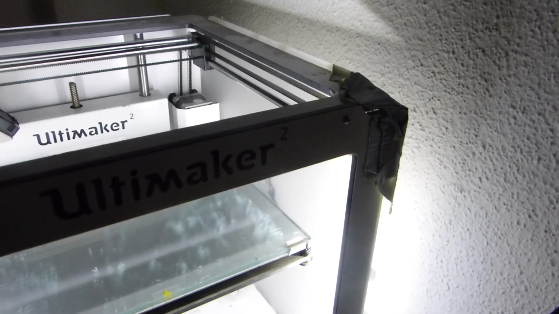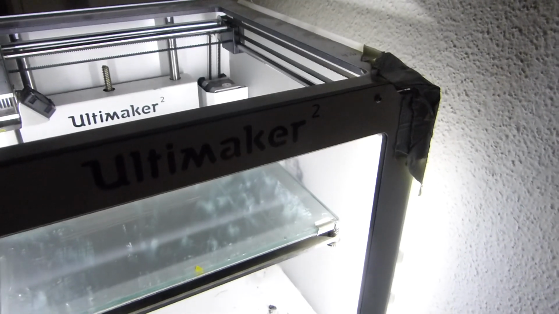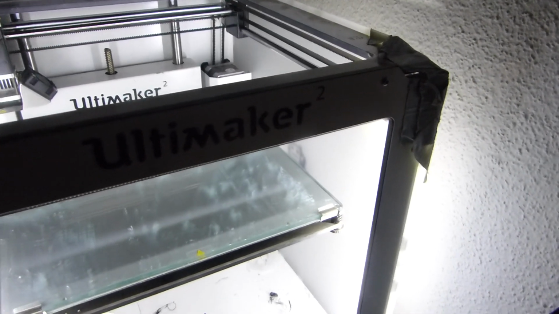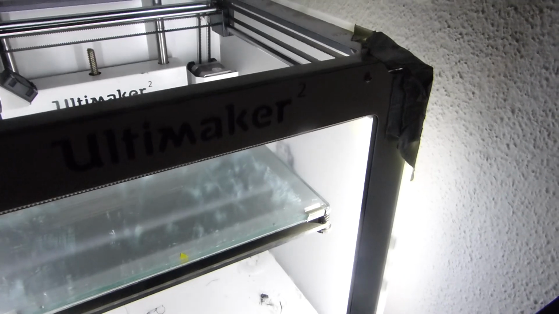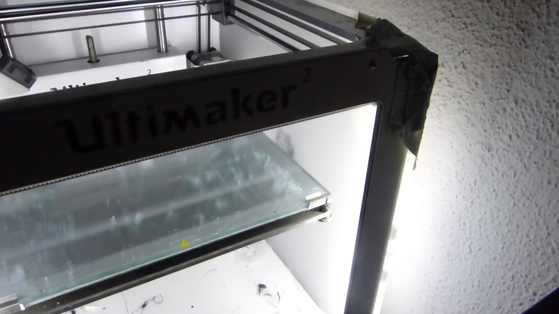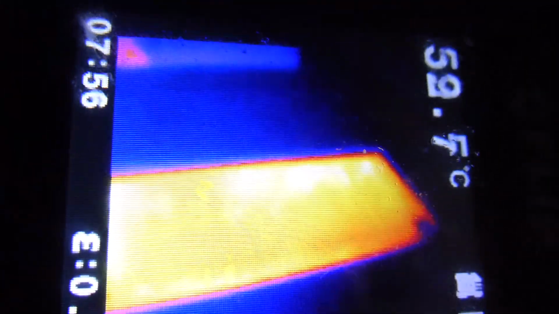Hello everyone, today using my thermal camera and my 3D printer I'm going to show you yet another example of one of the most common bugs in all computer programming. And I've heated up the build plate of my 3D printer. It's currently at 83 degrees, it should be rising to about 90 right now.